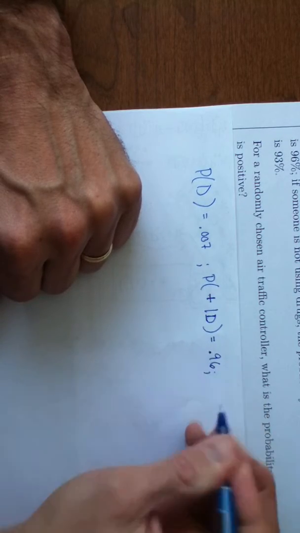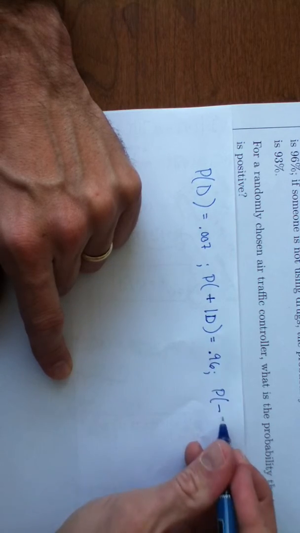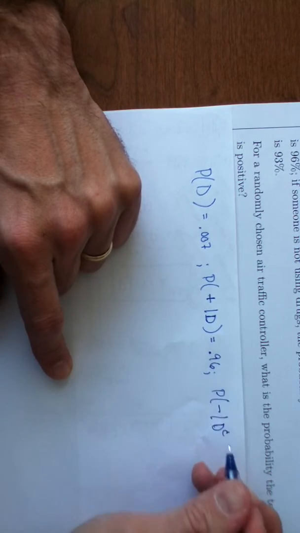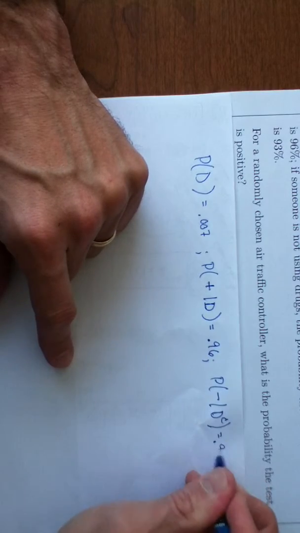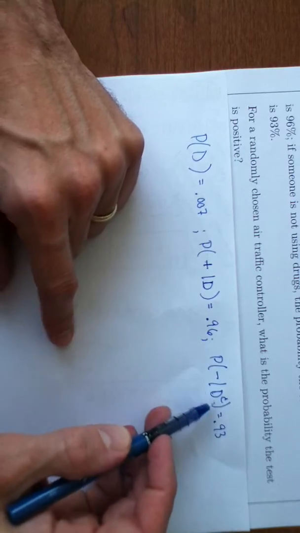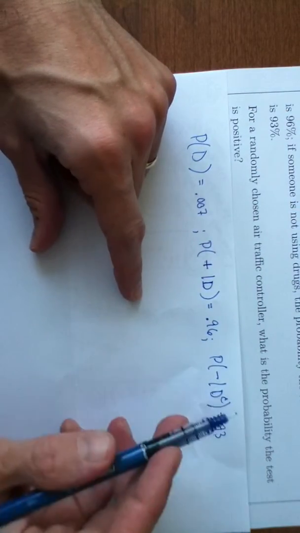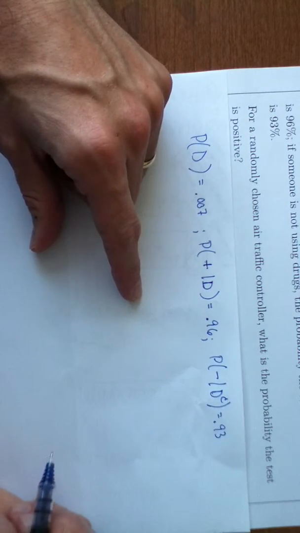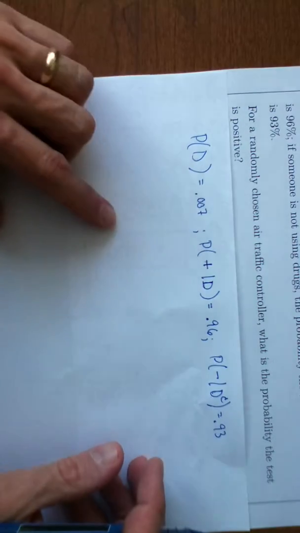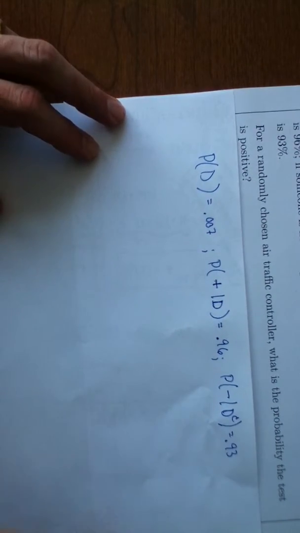And also, we're given that the chance that the test is negative given that they're not a drug user is 93%. See how I did that? The complement of using drugs is not being a drug user. So given that they're not a drug user, what's the chance that it's negative? 93%. Okay? So now, what I want to do is get an expression for the chance that a randomly chosen person tests positive for drugs.